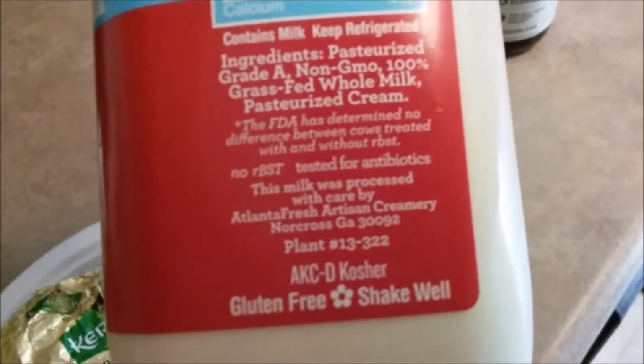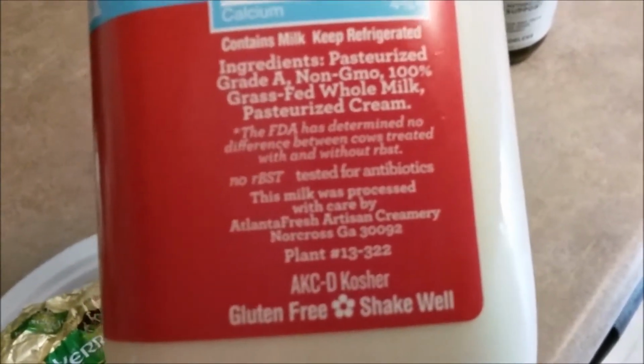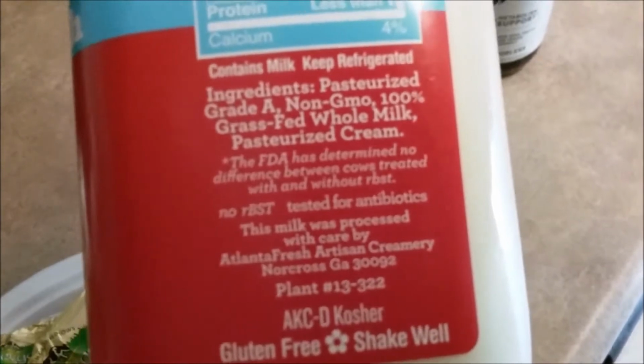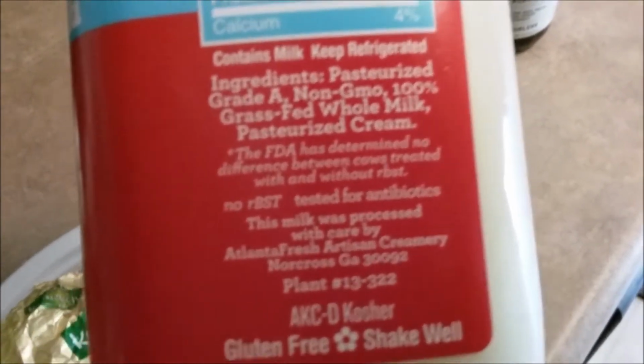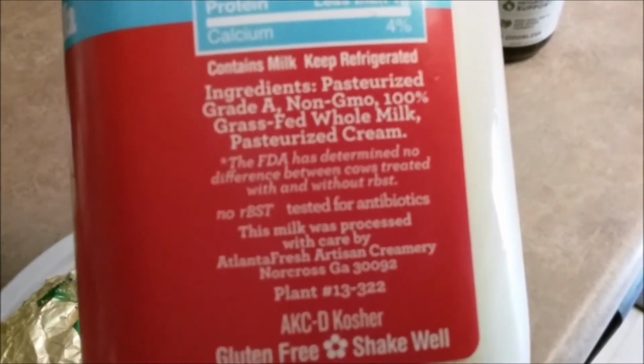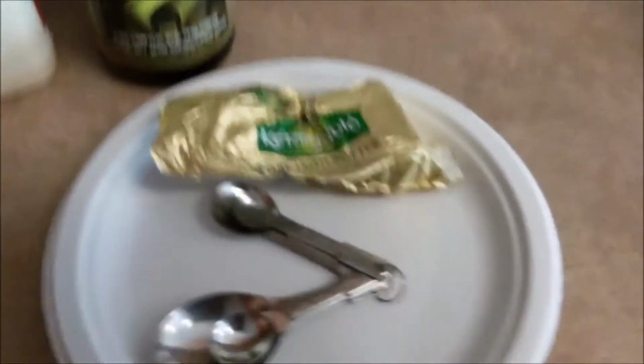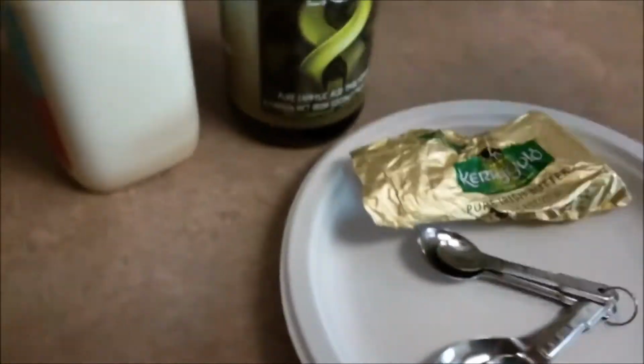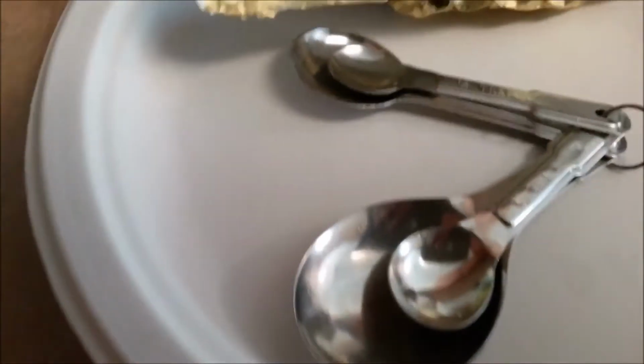Yeah, and the FDA warning is a joke. No RBST is tested for antibiotics. FDA has determined that there's no difference between cows treated with and without RBST. Although every other country in Europe has said it's dangerous to eat. But anyway, that's the FDA. Nothing against you guys, it's just I disagree with that particular issue.